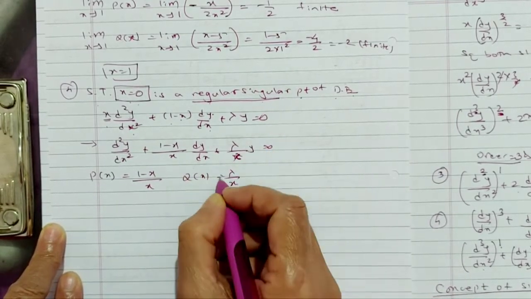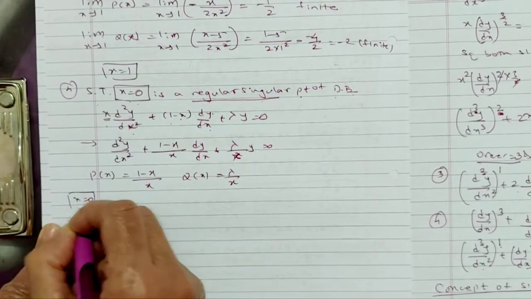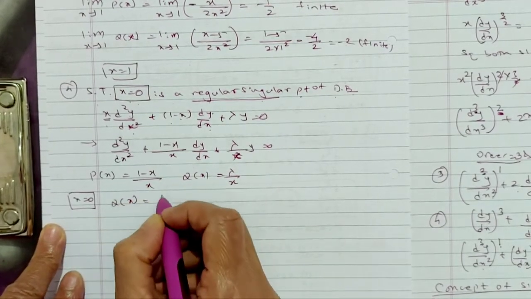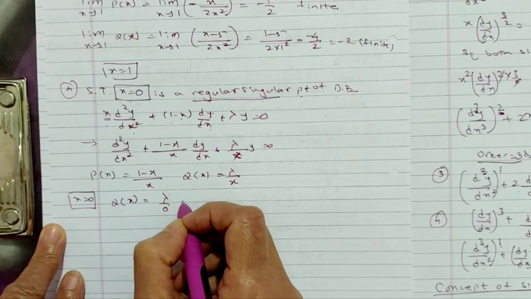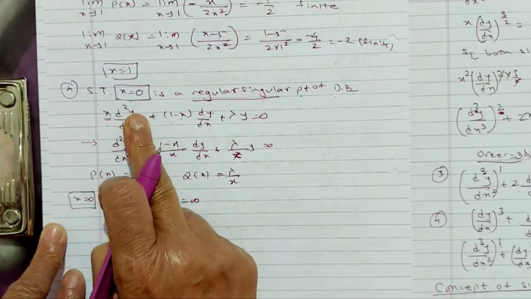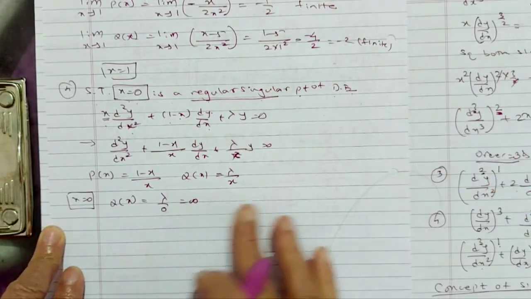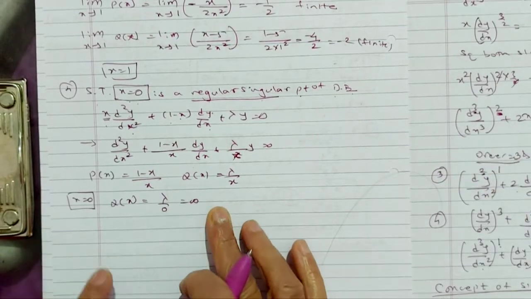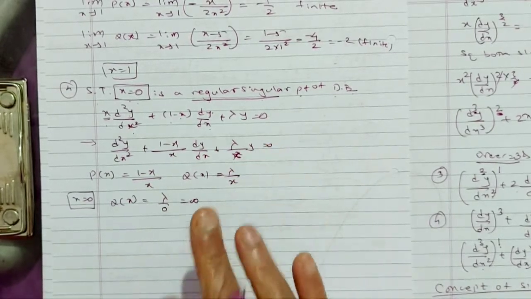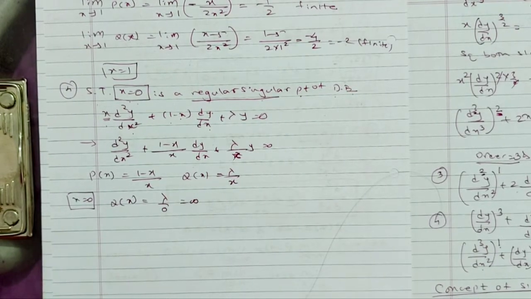Now when x is equal to 0, what will happen? q(x) is equal to lambda by 0, which will be infinity. That's the reason x is equal to 0 is a singular point of the given differential equation. This is not finite. If it is finite, then we would have said ordinary. So this is surely a singular point. Now we need to check whether it is regular singular or irregular singular. That job is left.